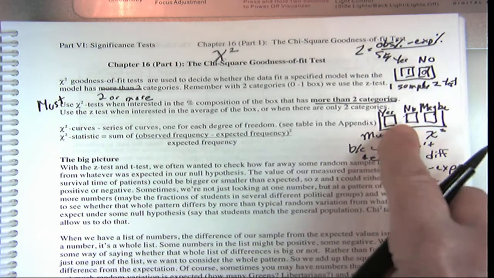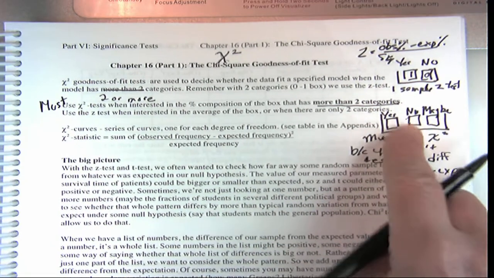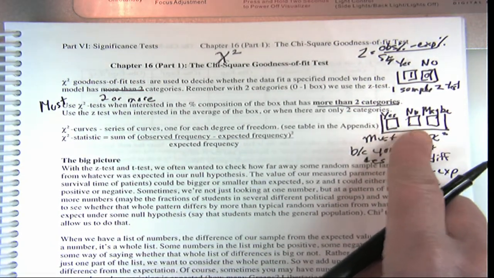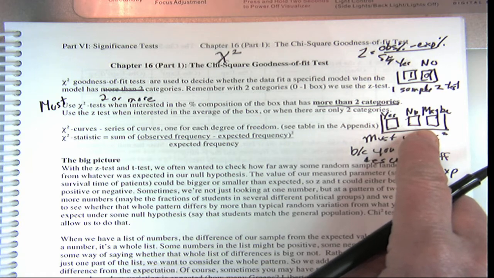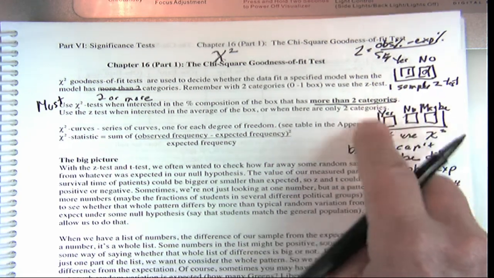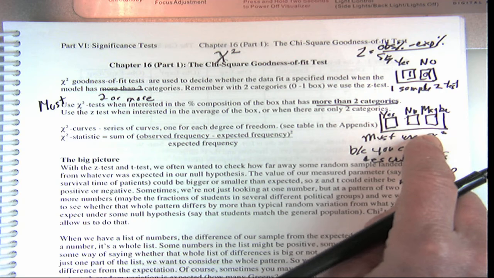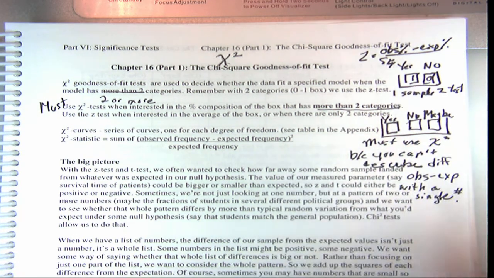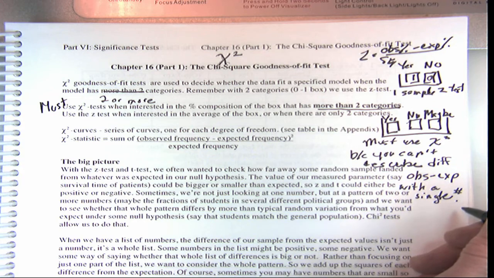Right? You're going to have a whole pattern of differences. Some might be positive and some might be negative, and you need some way to describe them. You can't just take the average because the positives and negatives would cancel out. So what do we do?